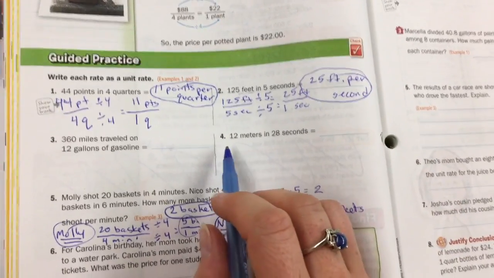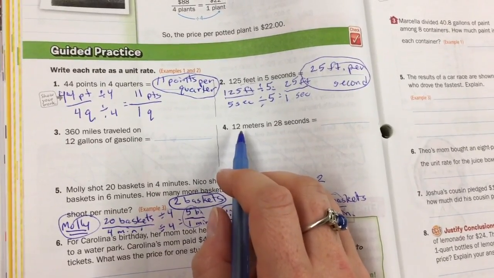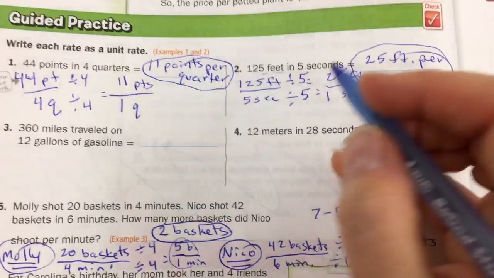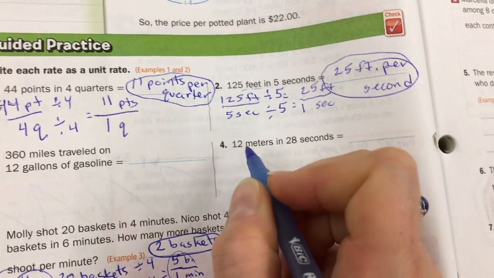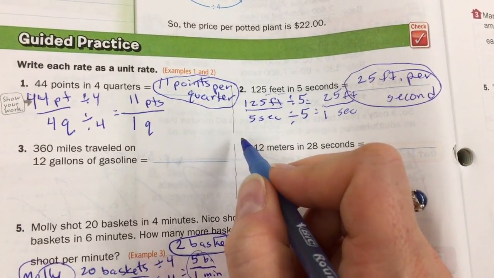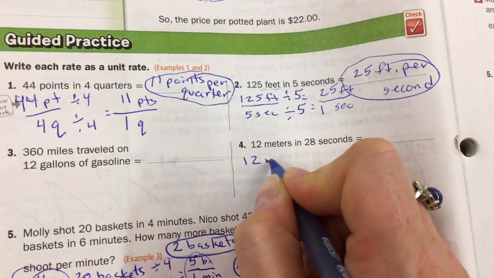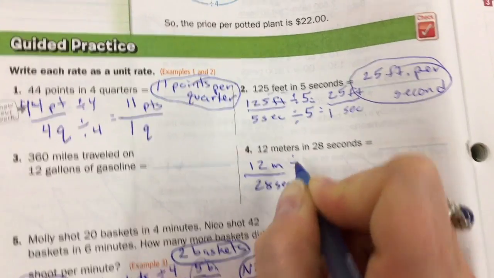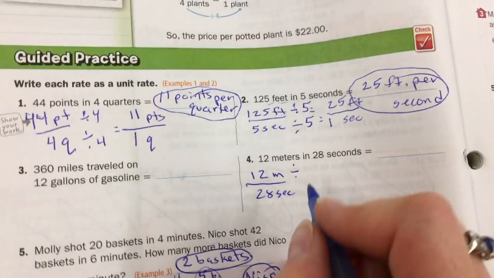Okay, actually, before we do number 6, I want to do number 4, because number 4 is one of those examples where you can't just divide by the denominator to get the unit rate. So let's do number 4, 12 meters in 28 seconds. We want to know how many meters per second. So this is just like example 2 on the other page. So if we have 12 meters in 28 seconds, see that? You can't divide both by 28. In fact, you can't divide both by 12.